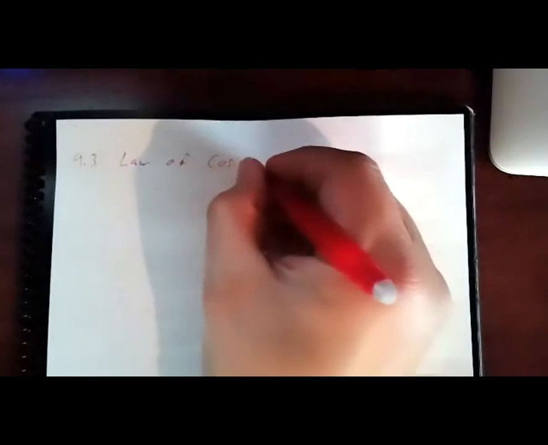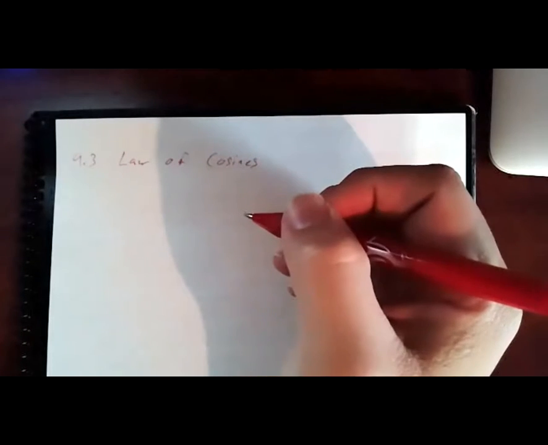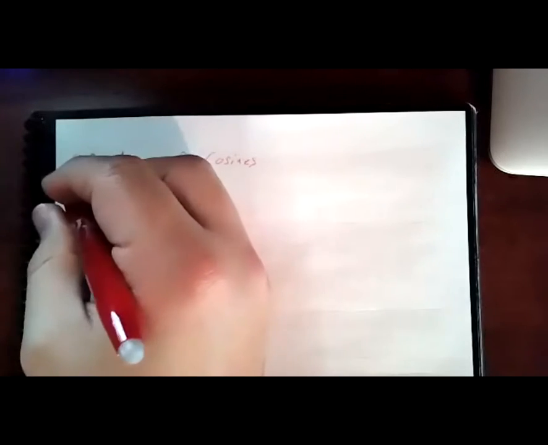So this is 9.3, law of cosines. This is great when you have nothing but sides and no angles, or if you have two sides with no corresponding opposite side. This is when you have to do law of cosines.